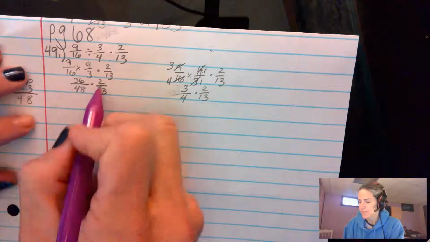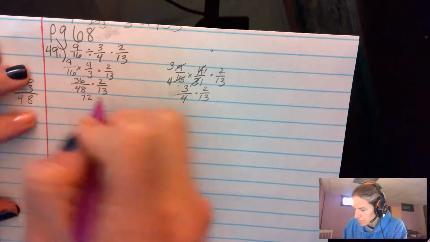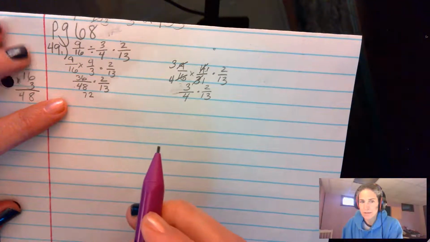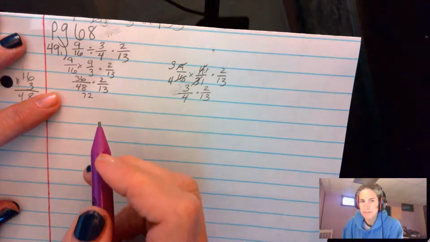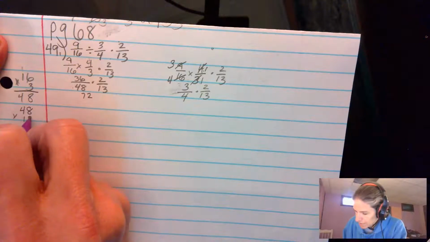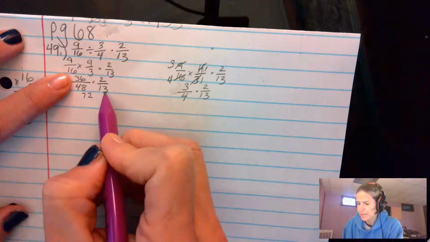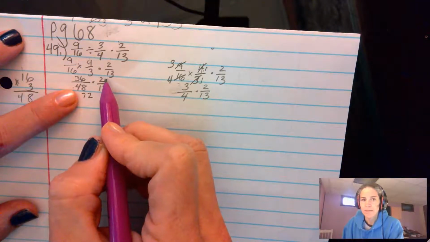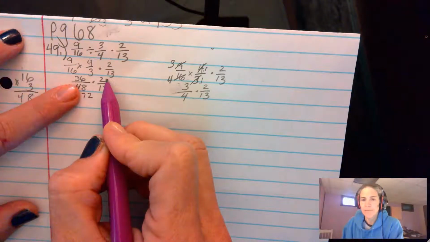I'm going to have to do 36 times 2, which is 72. And 48 times 13, which I don't even know what that is. So I would have to do 48 times 13. Now, you could also simplify here and here, because 2 and 48 have a common factor of 2.